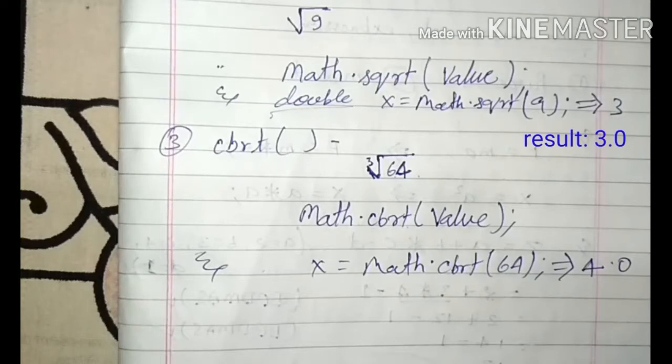This Math class contains many different kinds of methods. Here we have seen 3 of them: the first one is pow, Sqrt and Cbrt, and there are many other functions, but we will see the other functions in our further videos. Why these 3? Because using these three methods we will see how we can convert any mathematical expression into a Java expression. The data type of the return value and argument value must be double.